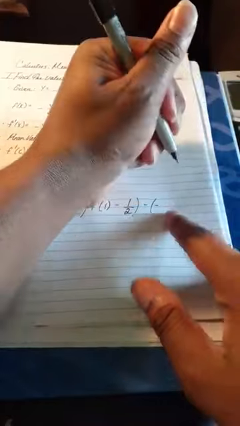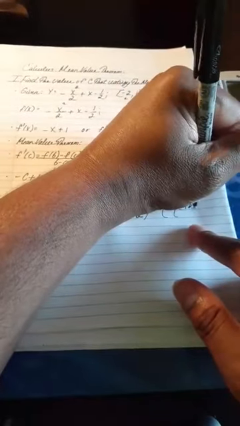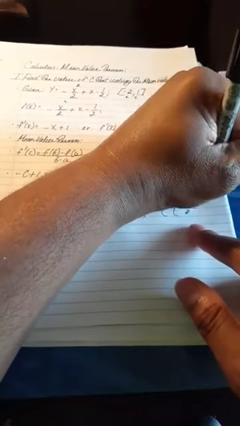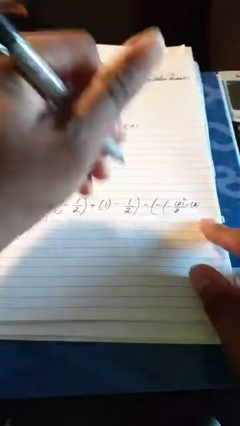So then we get negative, and again, it's going to be minus, and then again, it's going to be negative, and again, I'm going to use parentheses, so 2 squared over 2 minus 2.